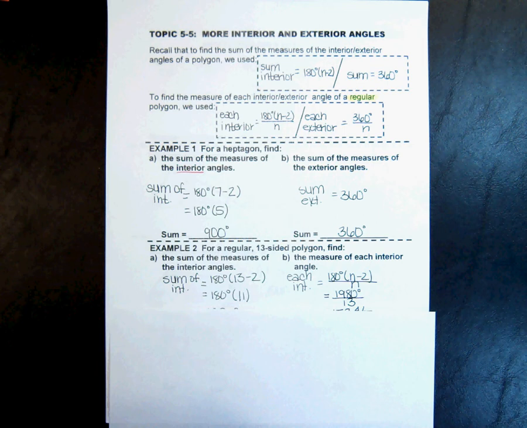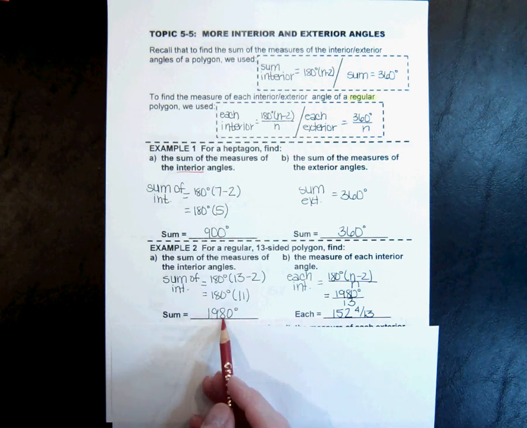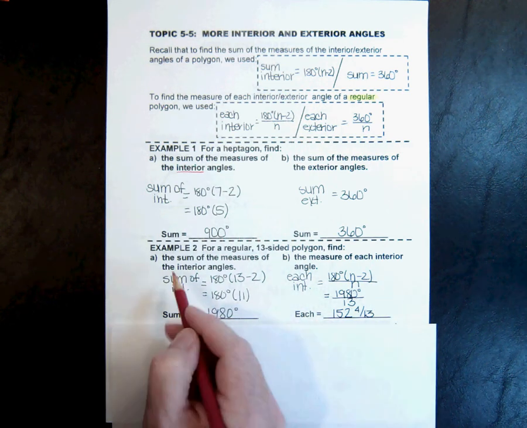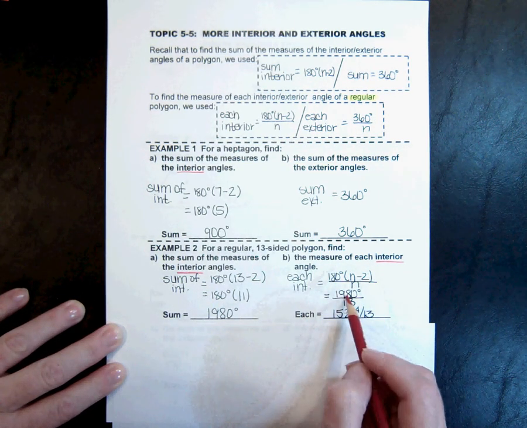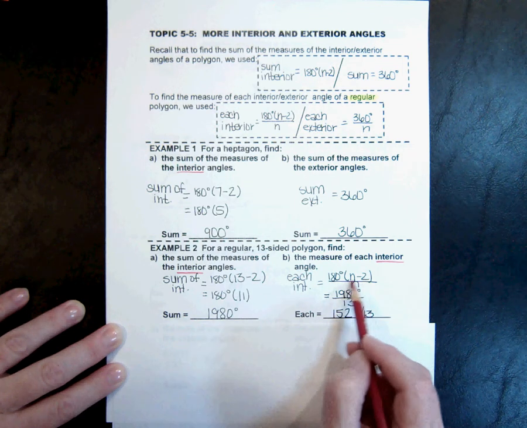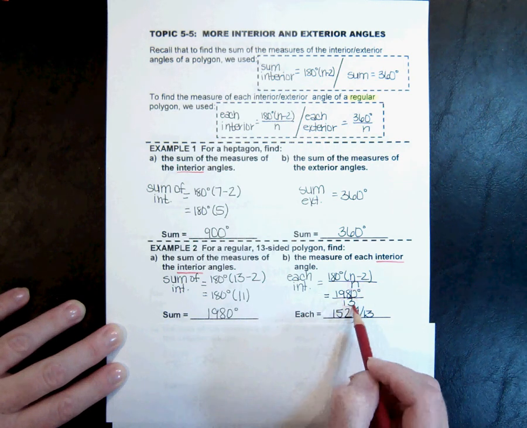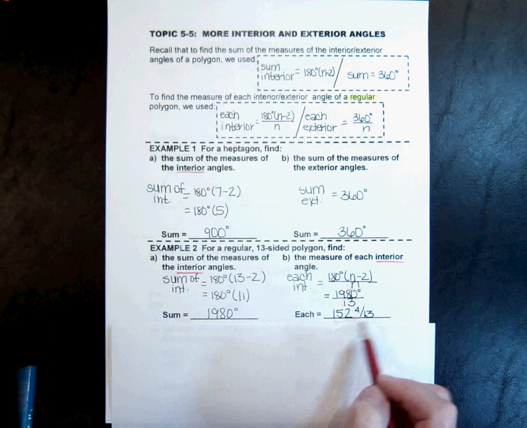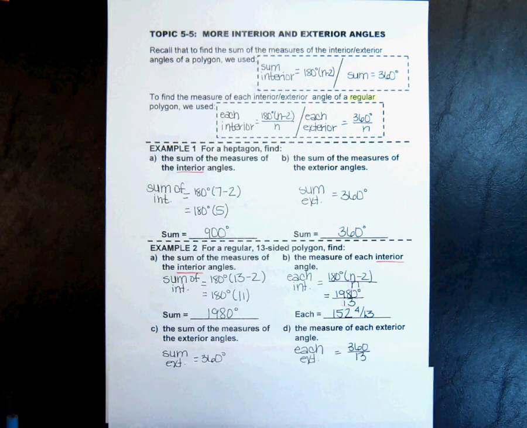Okay, for a 13-sided polygon, we're getting larger. The largest one I drew on the examples prior was 10, but as you get larger and larger, the sum of your interior angles is going to be 1980. And if we wanted to know each interior angle, you would take that same answer, 1980, and divide it by the number of sides. So the number of sides was 13. Fill that in, divide, and you would get a fraction, 152 and 4/13. Or you could leave it in decimal form too.